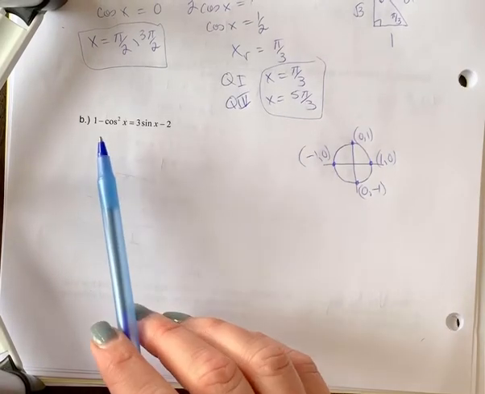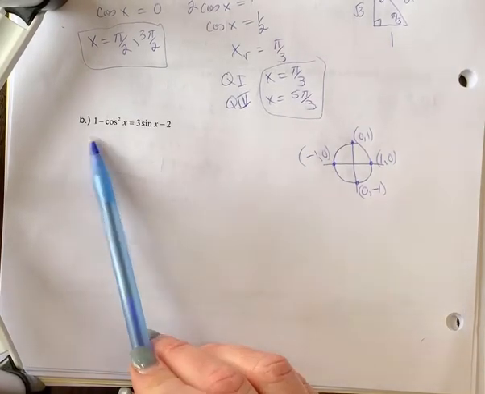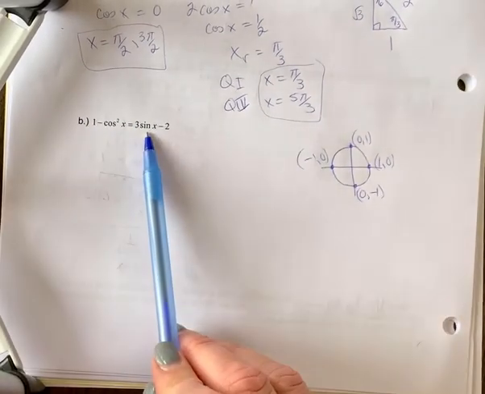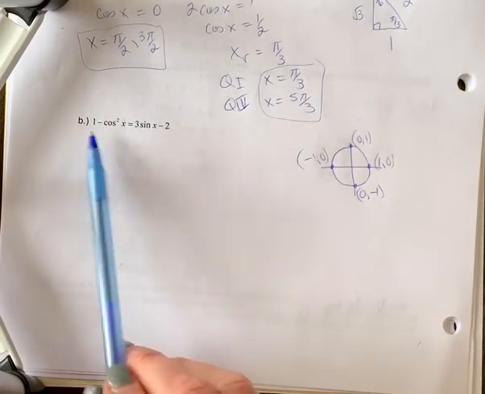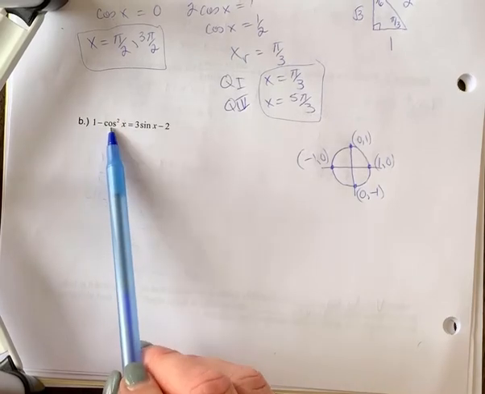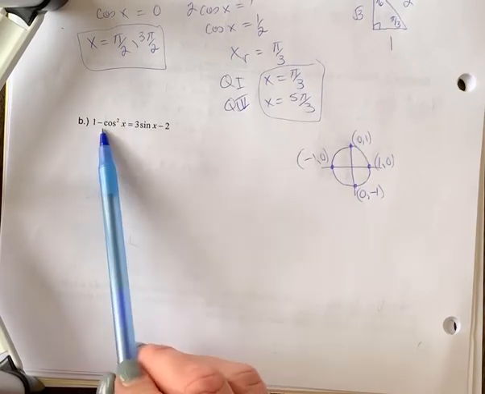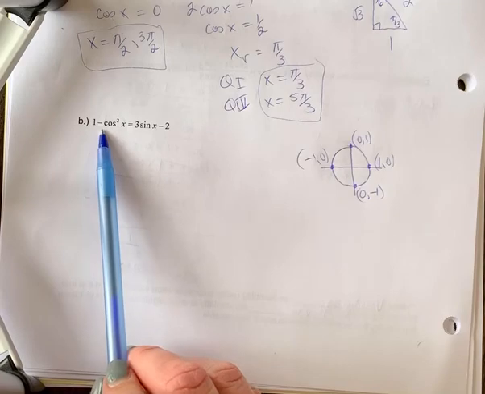Okay, so we're still solving trig equations. We're into B. It's still between 0 and 2 pi. It's the next question here. So I want to be able to factor. The problem with this question is I have a cos and I have sine, so I can't factor when I have the same thing. So I need to write this in terms of one trig function.